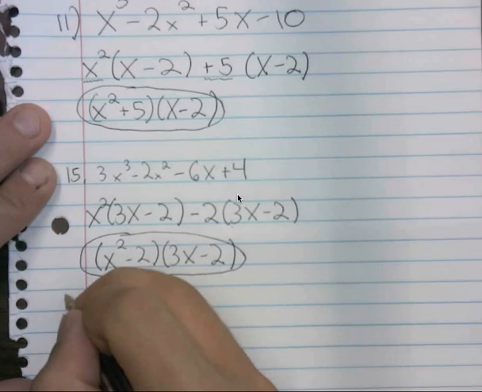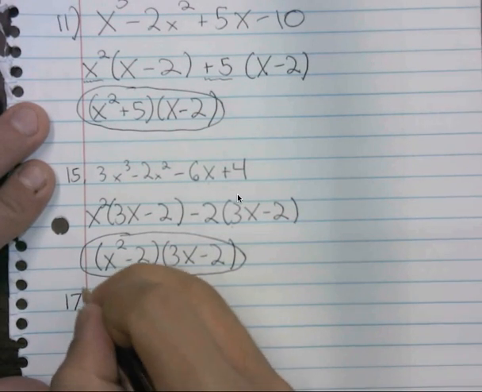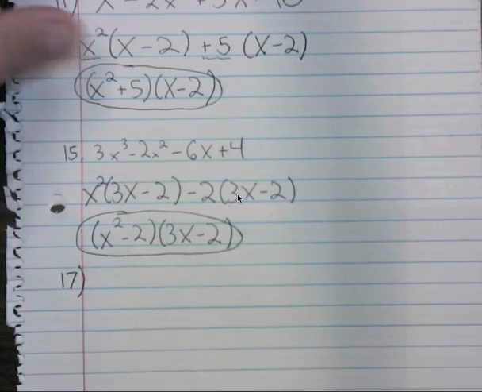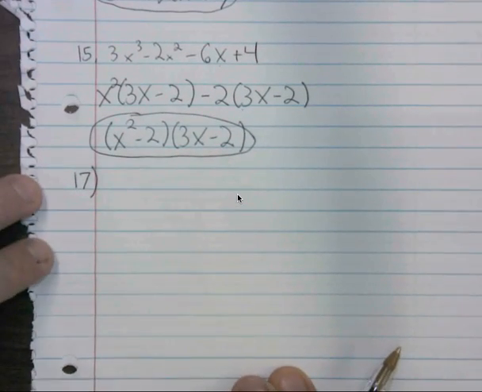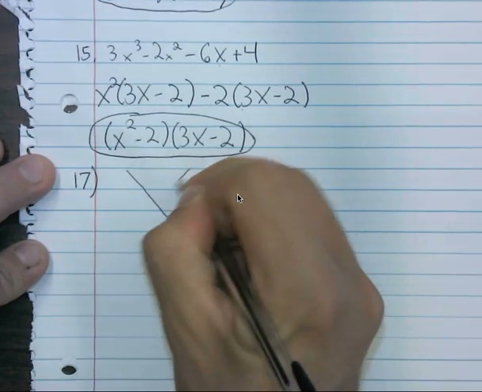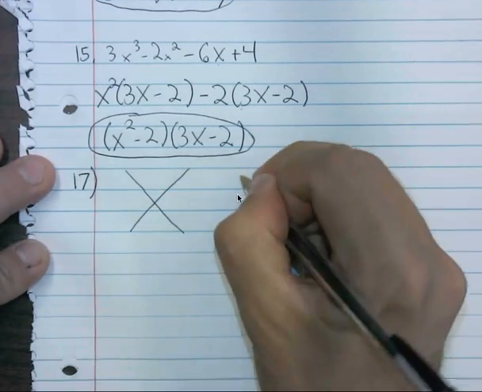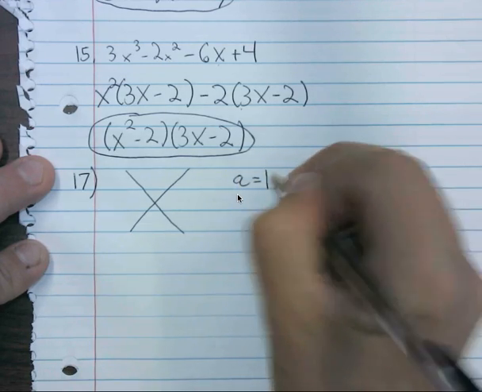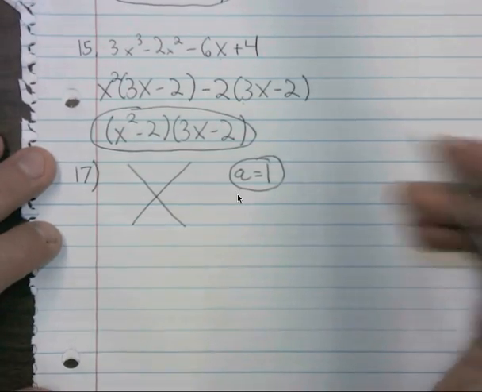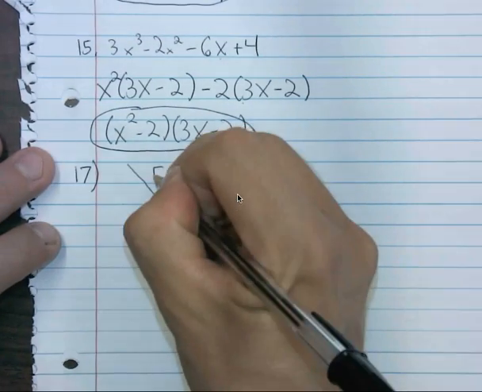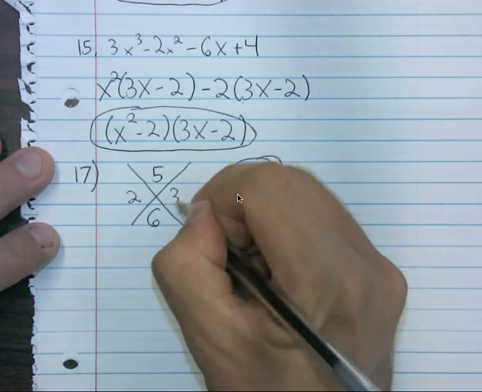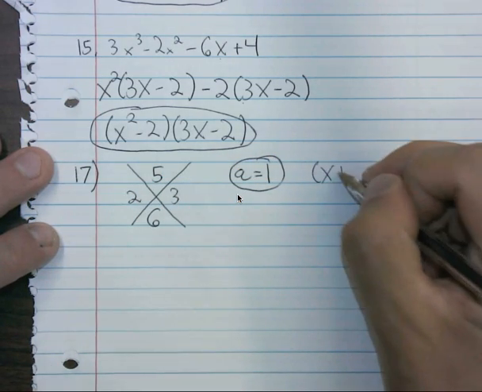17 and on is where we start to see the diamond method. For this, I'm just going to include the diamond. I'm not going to write out the original problem because you should have that on hand, and you should always be writing the diamond if you get stuck. I know that this is just basic factoring when the a coefficient is 1, so note that. For 17, I should have 6 here, 5 here. I should have the factors of 2 and 3. So our final answer is x plus 2, x plus 3.